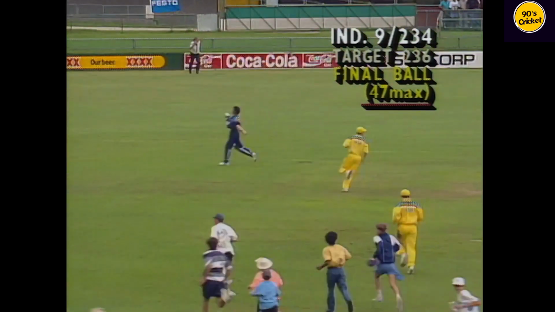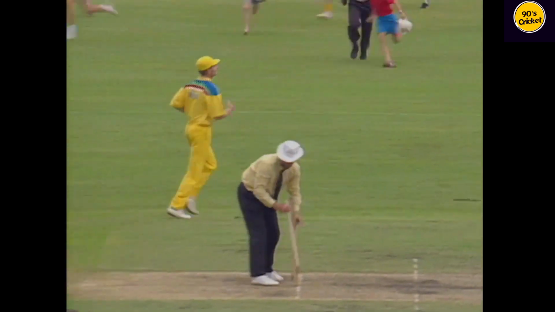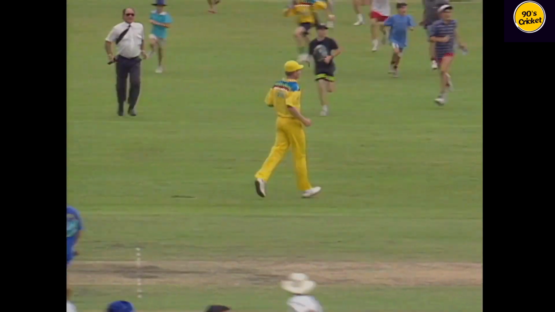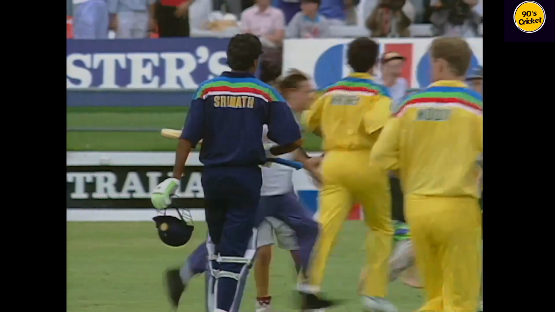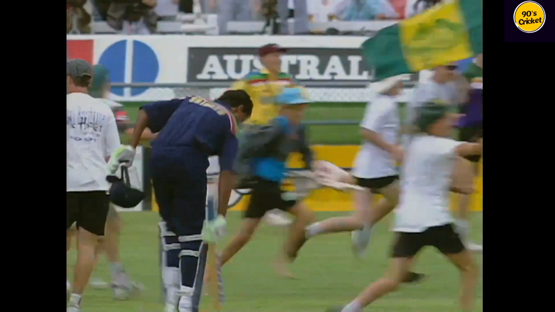What a finish. He dropped the catch, but the throw was good enough and the runner was not fast enough, so India miss out by 1 run to tie. What about that for a nerve-tingling finish? Absolute excitement here at the Gabba, and the Australians just got up with that last ball victory.